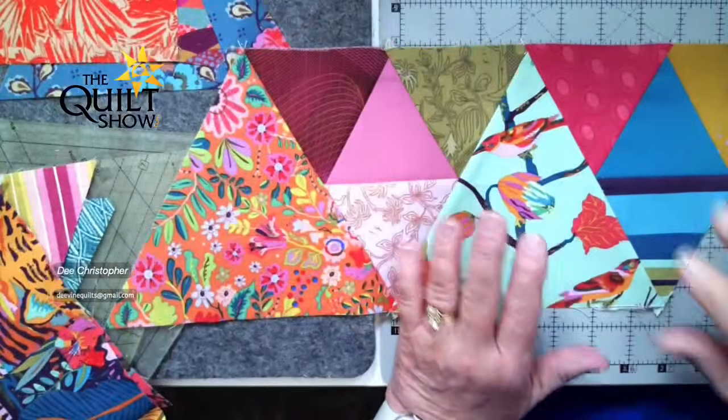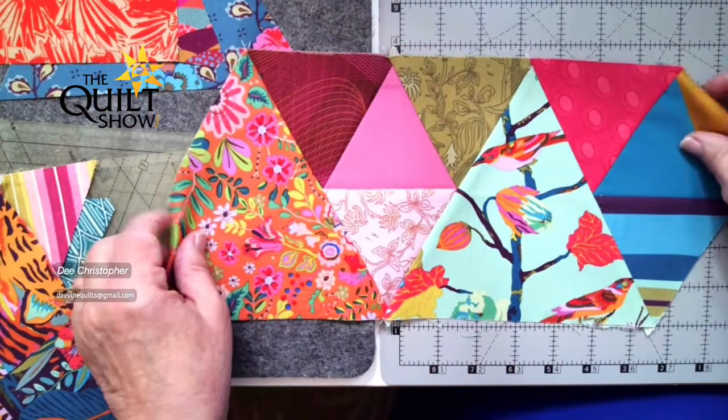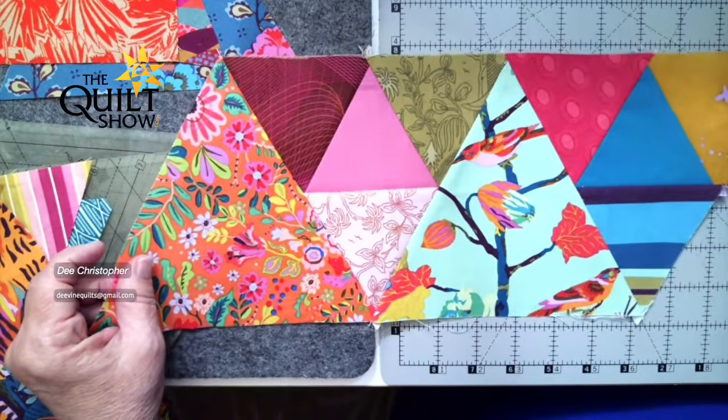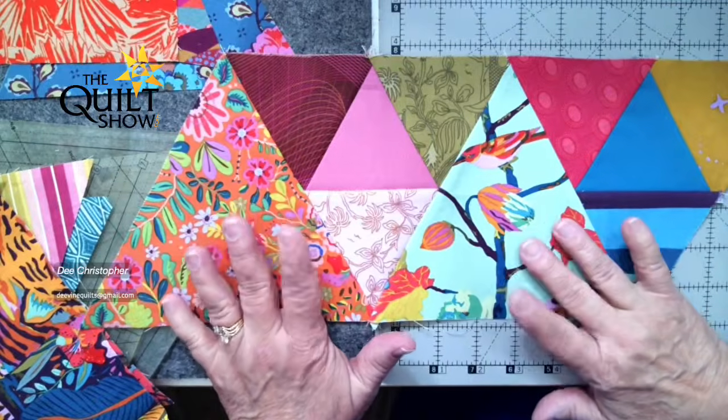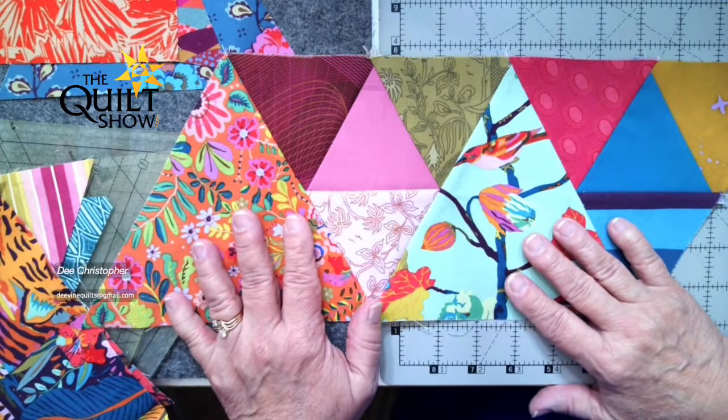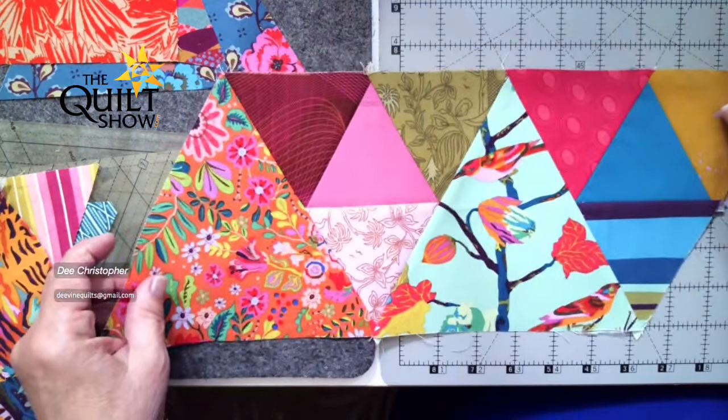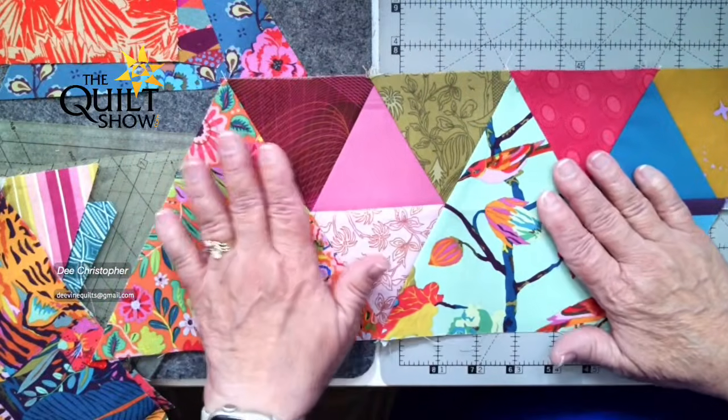So let us get started with talking about how we tackle equilateral triangles and some things that we need to know, or maybe you already know them, and this might be a good refresher for you. Let me drop down to the desk. This is the pattern, or the one that I chose to do. I've had this roll of fabrics for quite a while now, and I thought it was time to use them up. So in some ways this has gone a little wild, but on the other side of it, I think I'm going to love it.